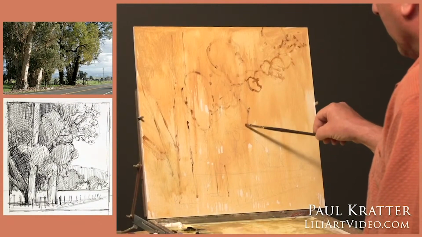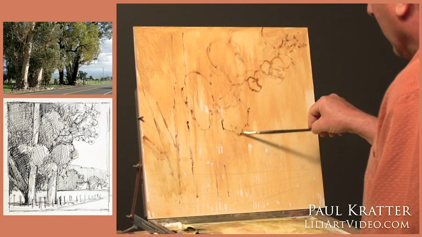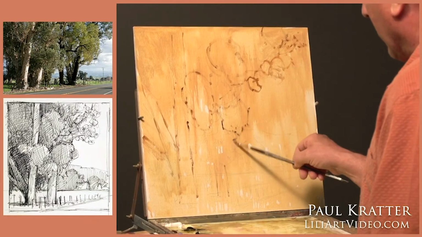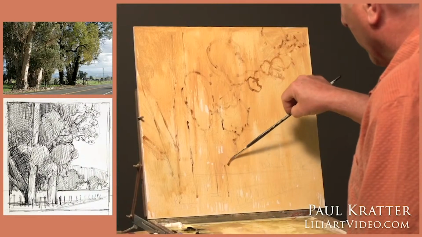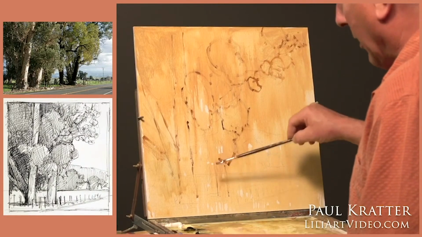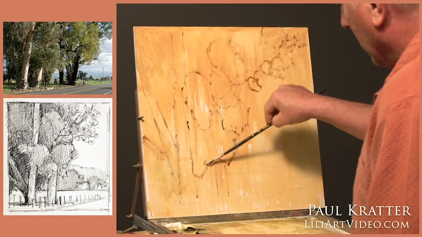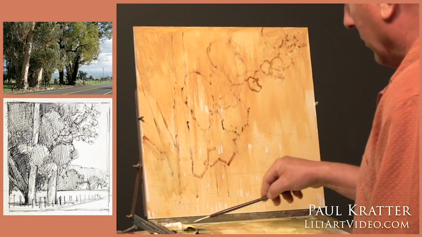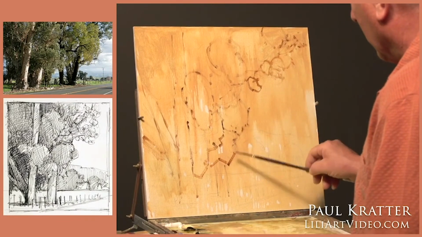I happen to like, I don't paint as many circles and spheres as I do rectangles and squares and triangles. So I like putting edges on my paintings, even these organic shapes.